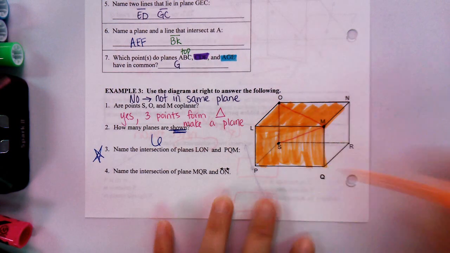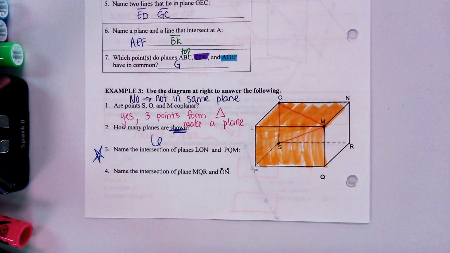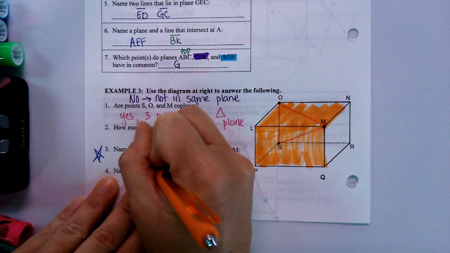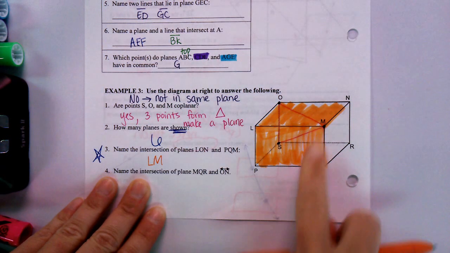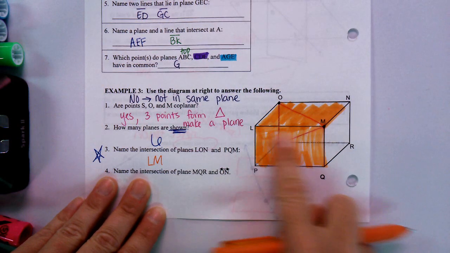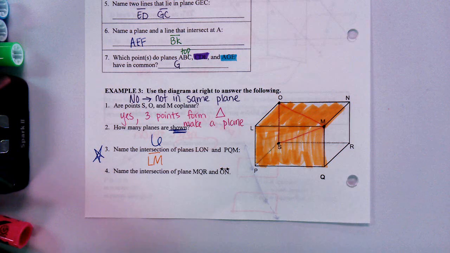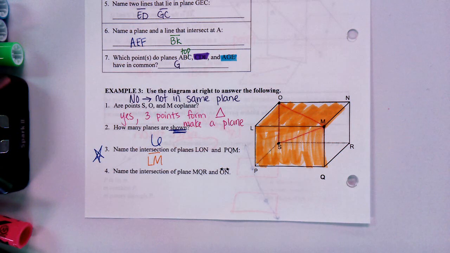Where do they touch? And now, it's not just the points, so what symbol do I have to put on them? It touches at the whole line, so it has to be a segment. Or if you put a line, I'll take that as well. But you have to put some sort of hat on there, some sort of line hat.